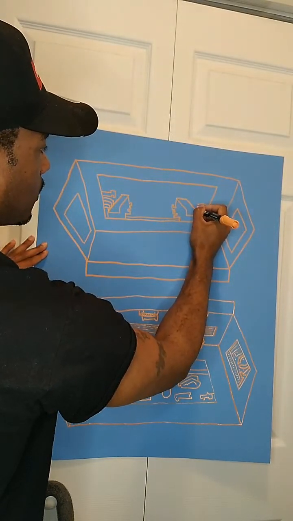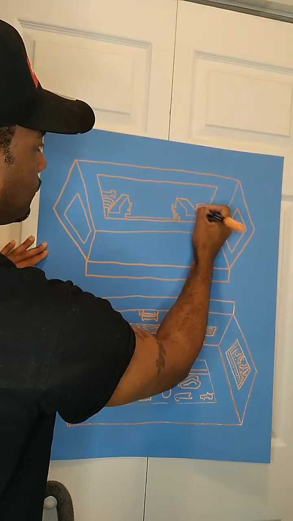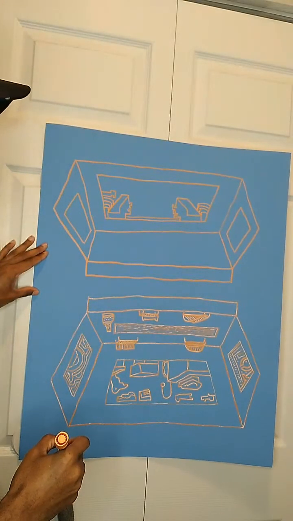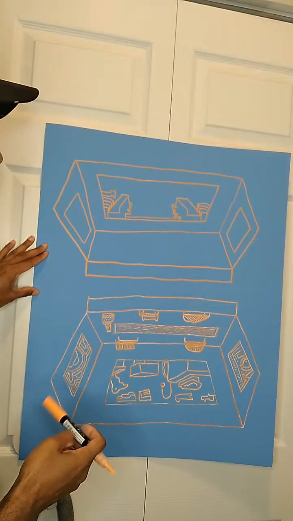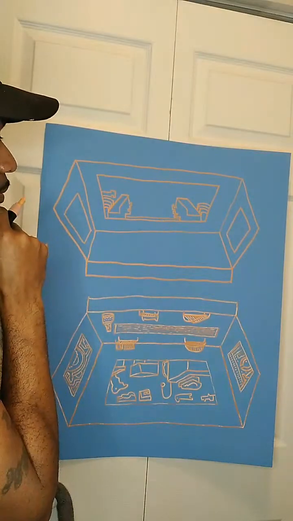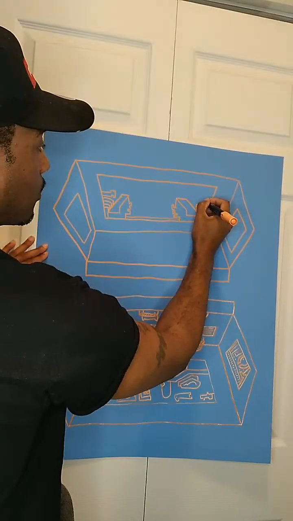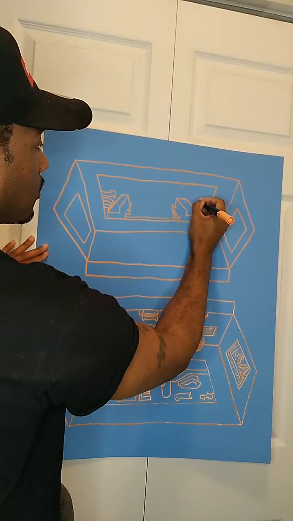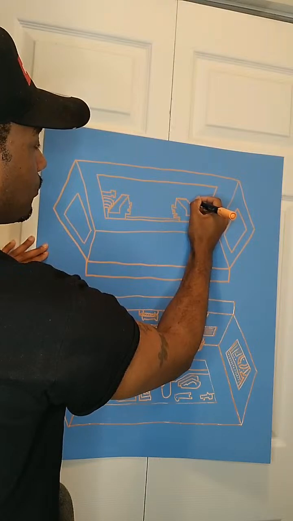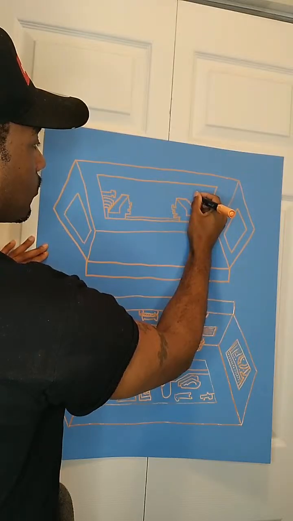Let me see, what else could it be? There could be a ladder. There could be a purpose for that. There could be some type of upward momentum movement so you don't stay stuck. But yeah, once you're in there, that's a tricky one right there.